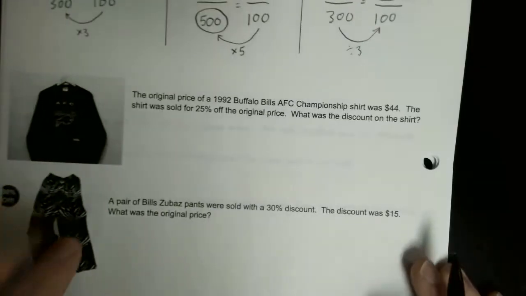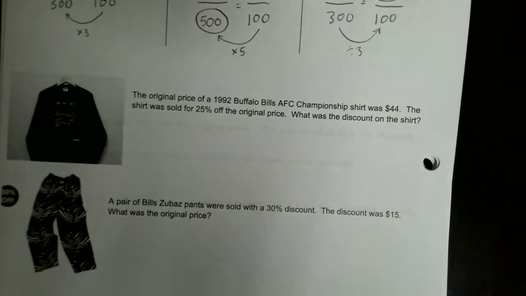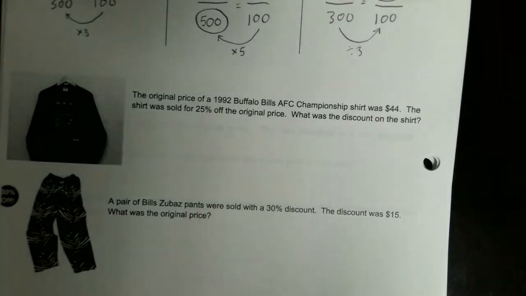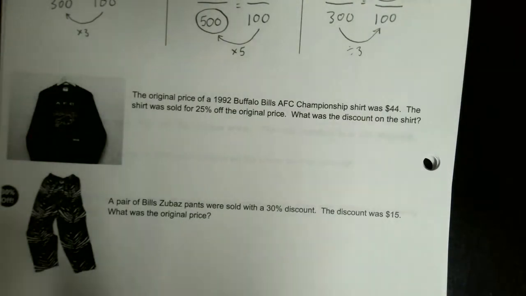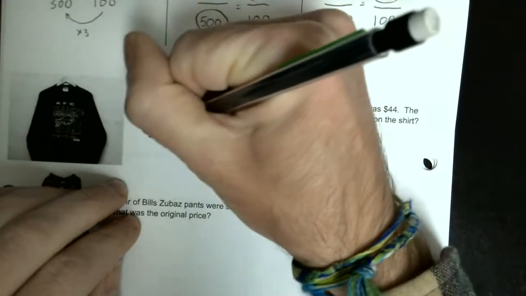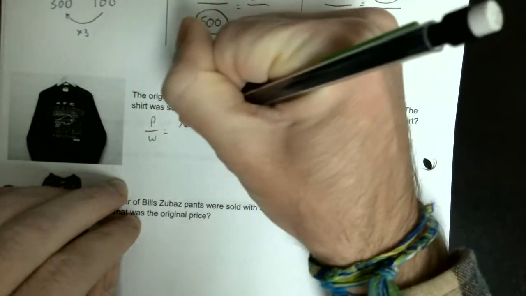All right, let's look at this first situation here. It says the original price of a 1992 Buffalo Bills AFC championship shirt was $44. The shirt was sold for 25% off the original price. What was the discount? Let's first write my percent proportion: part over whole equals percent over 100.